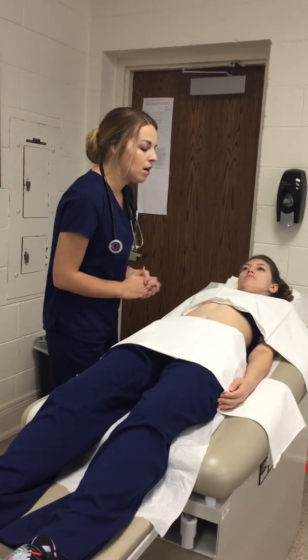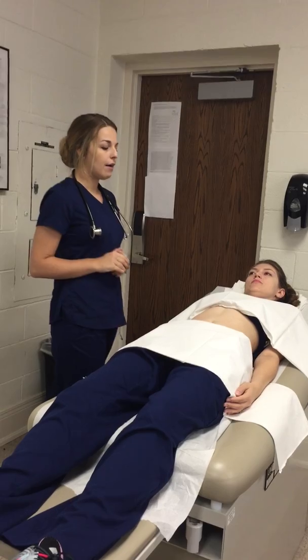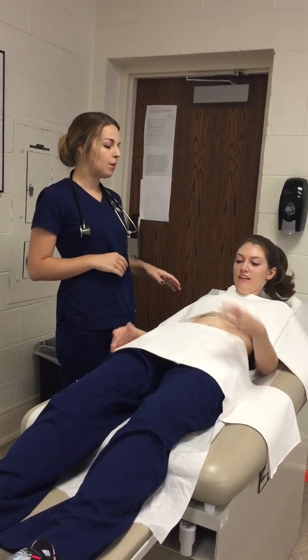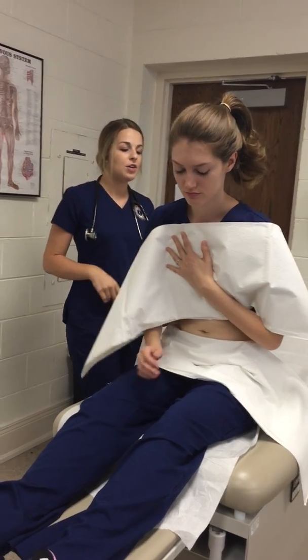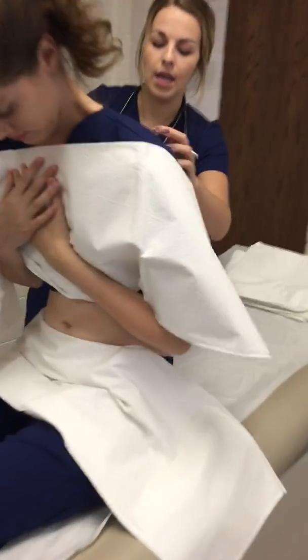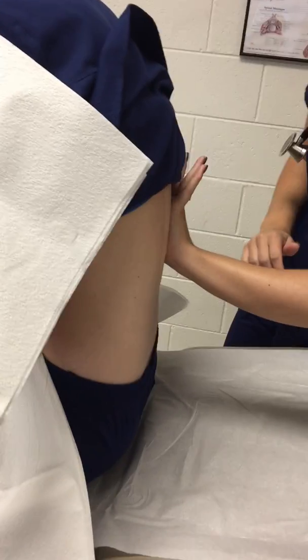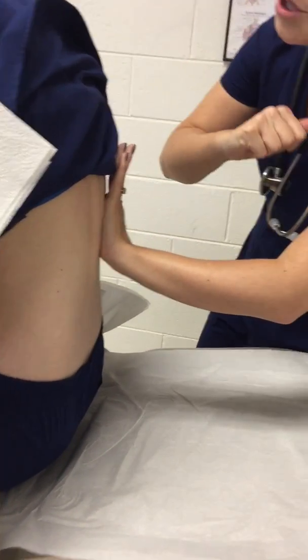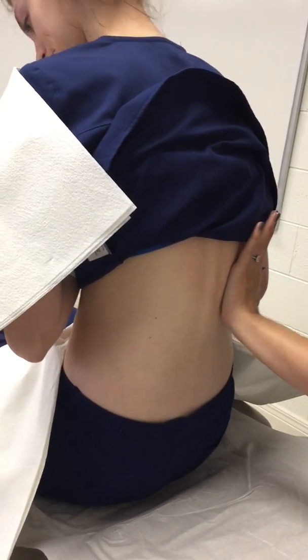Okay, so now I am going to have you sit up, and I'm going to percuss for tenderness along the costovertebral angle. And I'm going to use the ball of my hand and percuss and strike with a fist. Do you have any tenderness? No.